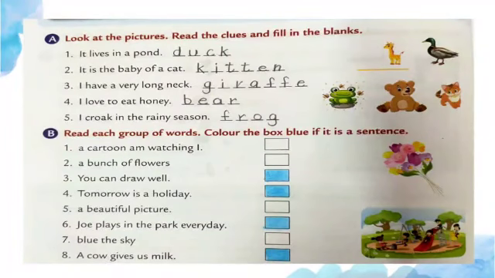Now children, the words are making sense, but there is no capital letter in the beginning, so we will not consider it as a sentence. Number 6. Joy plays in the park every day. Full stop. Yes, it is a sentence because there is a full stop at the end and the first letter of the sentence is capital. So we'll color the box blue.